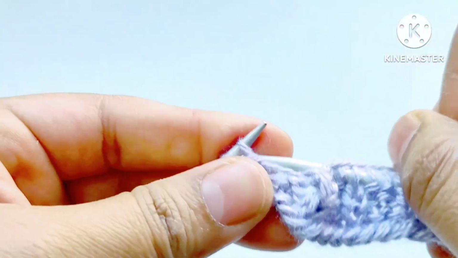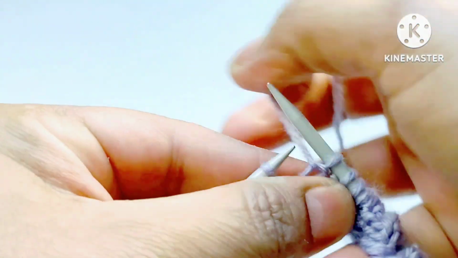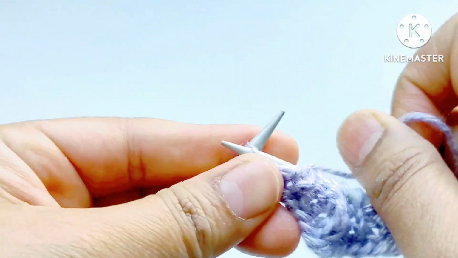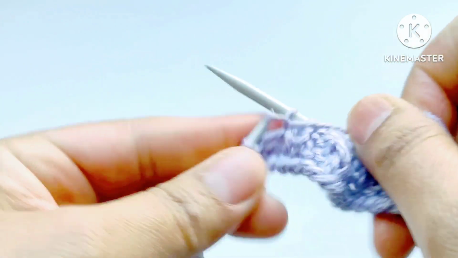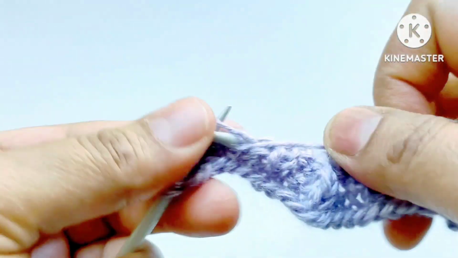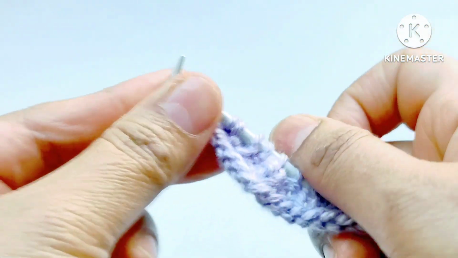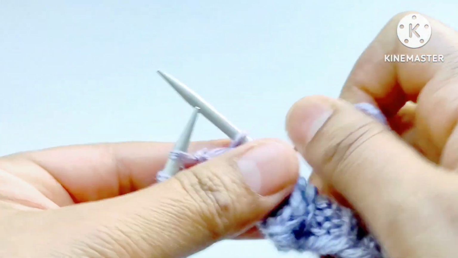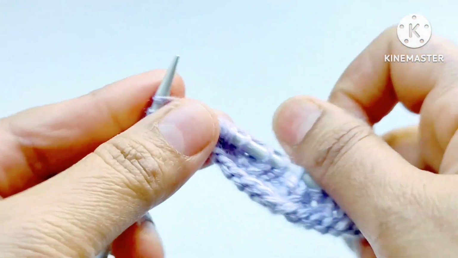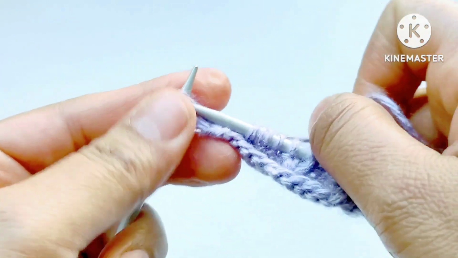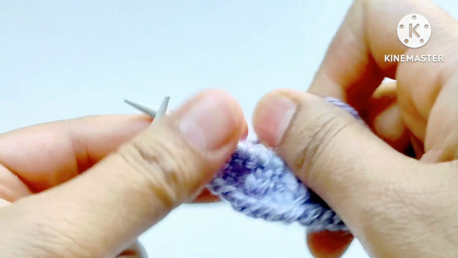Then yarn in front, purl 1 stitch, yarn in back, knit 1, yarn in front, purl 2, 1, 2, yarn in back, knit 1, then yarn over, knit 2 stitches, 1 and 2.